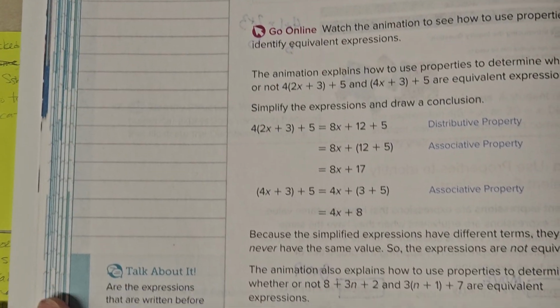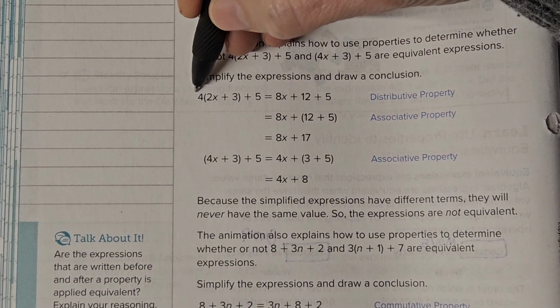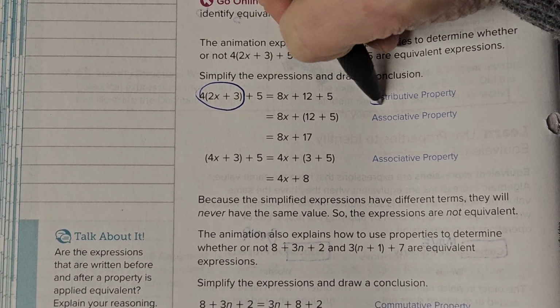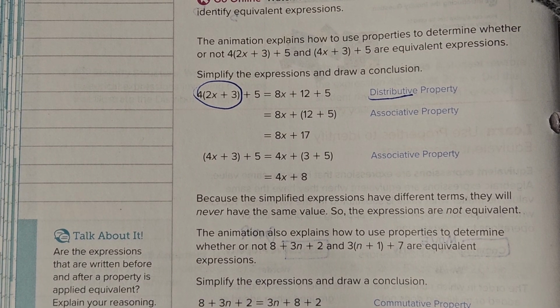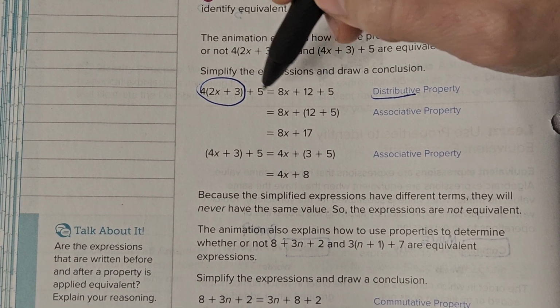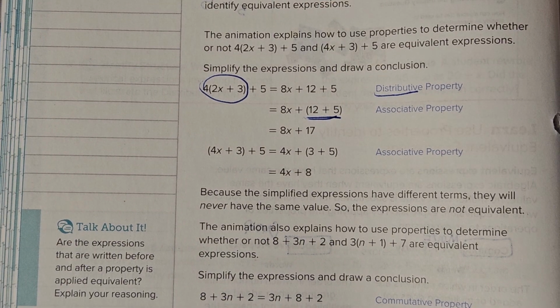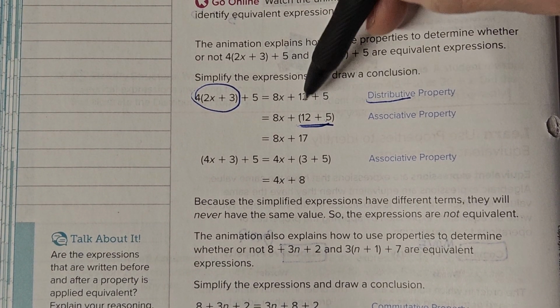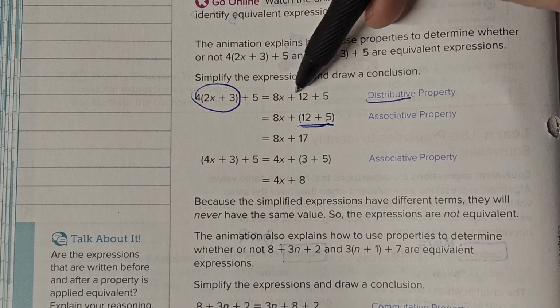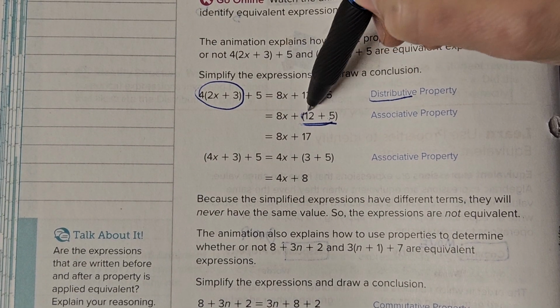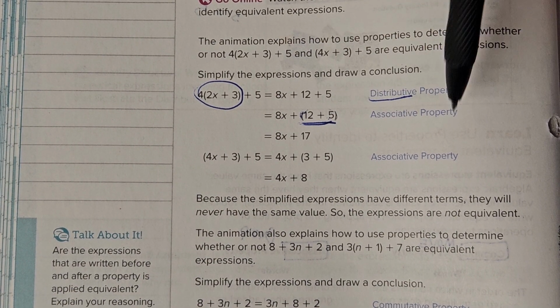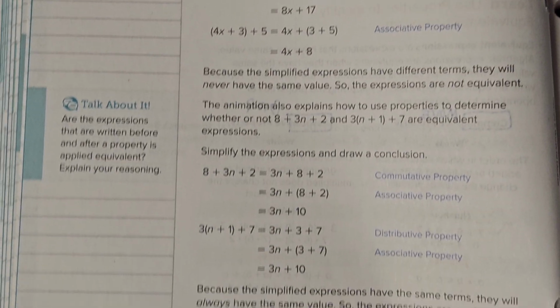So you might have to be able to name the property. This right here, distributive property. This is the associative property, doing them in any order. We could have done 5 plus 12, whatever, but when we add these brackets, that's the associative property. Okay?